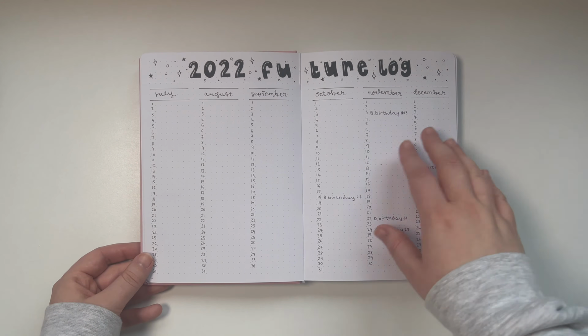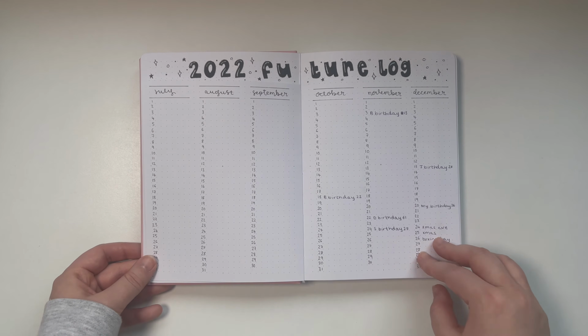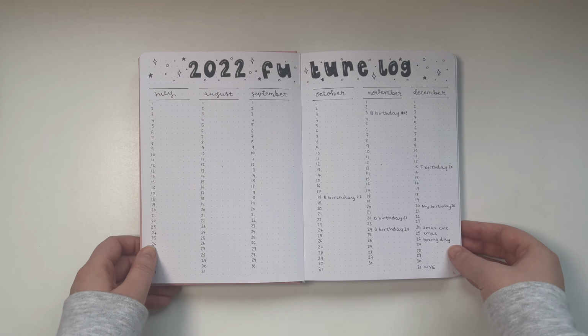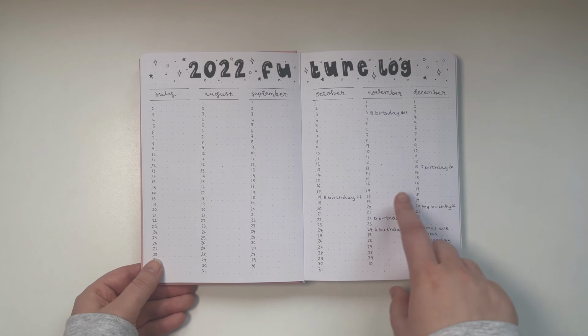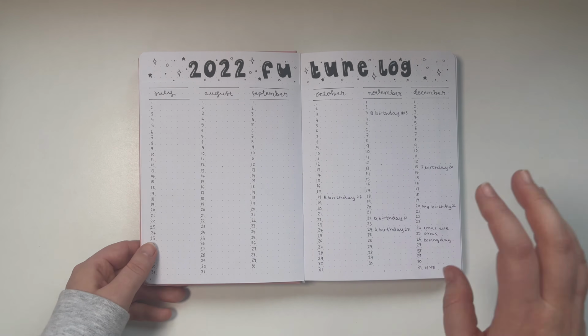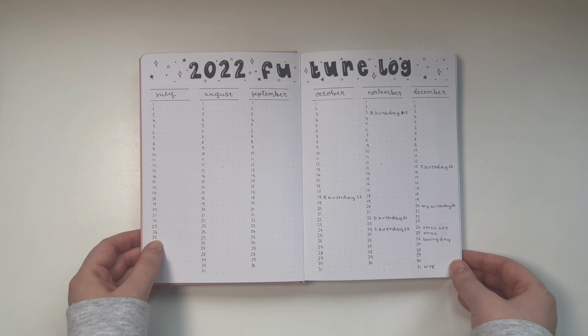I include all of my family members' birthdays, and although I know when they are, I don't really need to put them in as a reminder. It's useful to put the ages next to them because then I know exactly how old they're turning and what kind of cards and stuff I need to get.